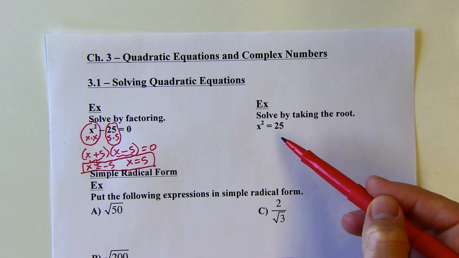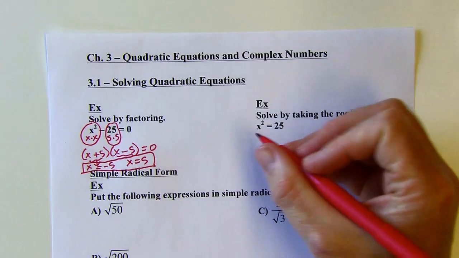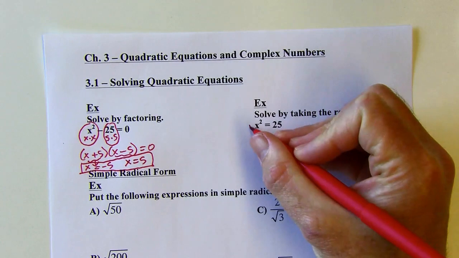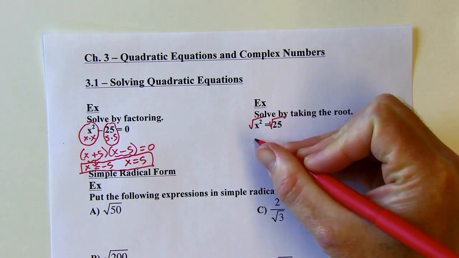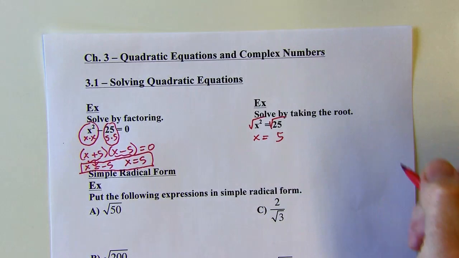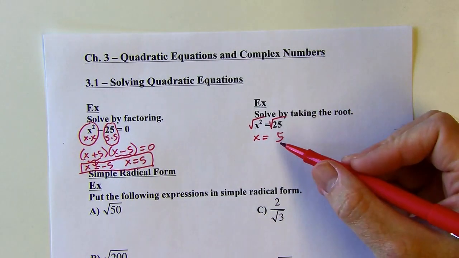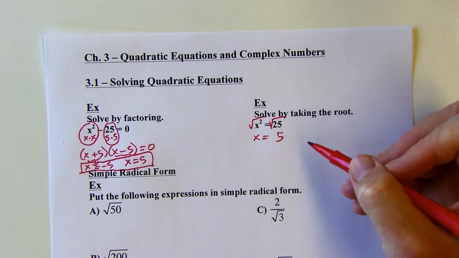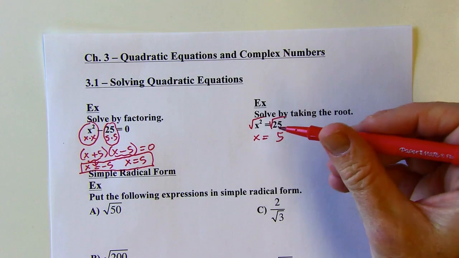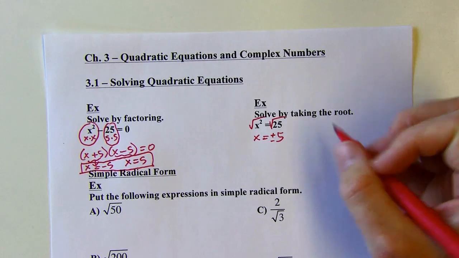But a lot of times when people solve this way by taking the square root, they'll just say, oh, I'll just take the square root of both sides, and then x is going to equal 5. Okay? But that's not quite correct. It does equal 5, but it also equals negative 5. When you take the square root of a whole equation, you have to take the positive and the negative root. So this is going to be plus or minus, okay?